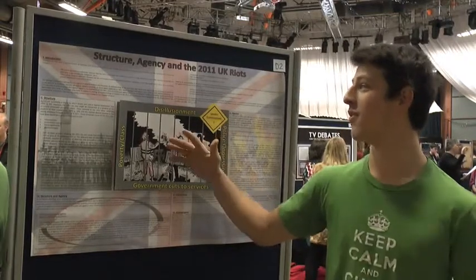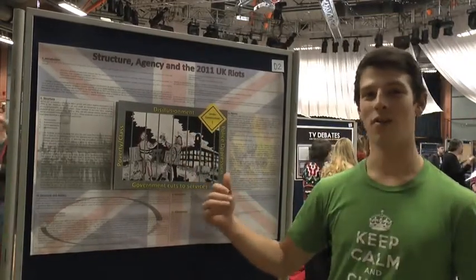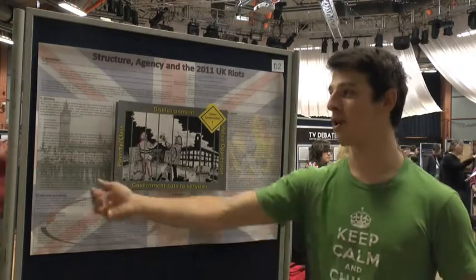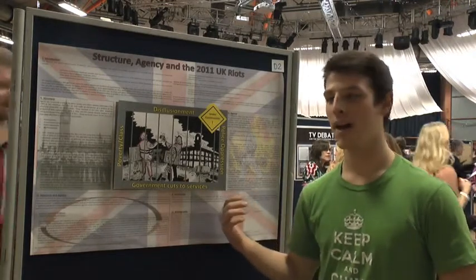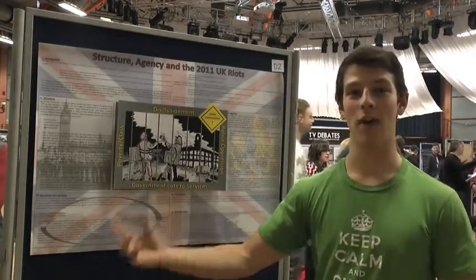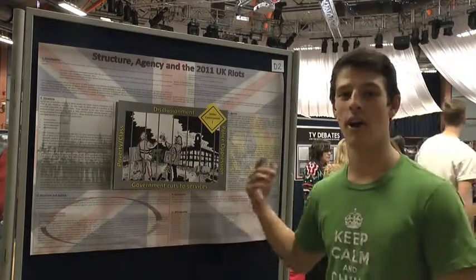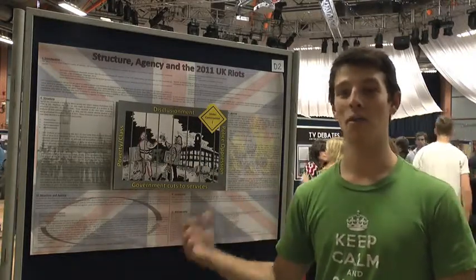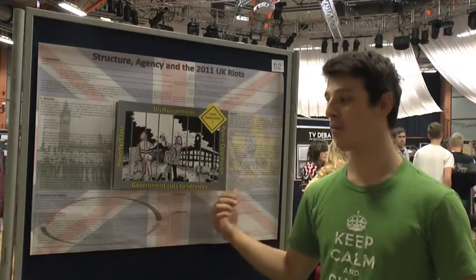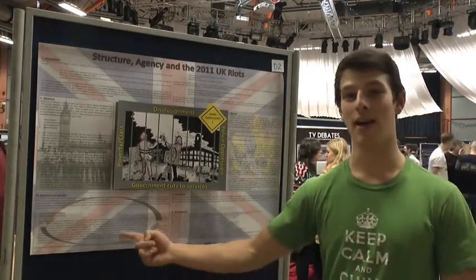Okay, so we did our poster on the structure versus agency arguments on the 2011 riots. We decided to try and break up the two arguments, the structure and the agency argument, and argue that it was either entirely structure or entirely agential. However, through the research and the argument, we decided that it was actually an interplay between the two, and that's what we've got to explain down here.